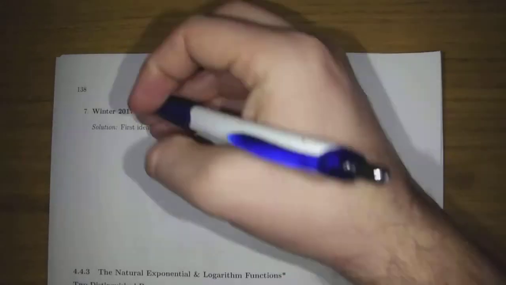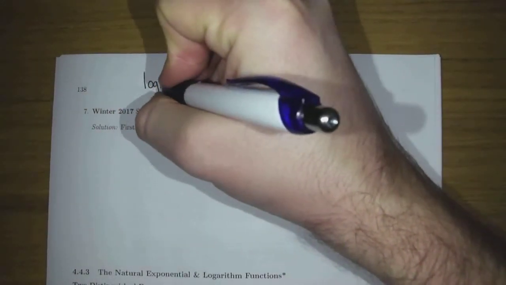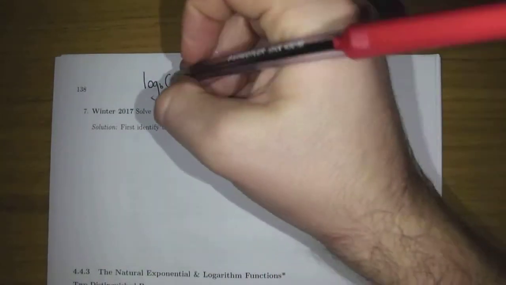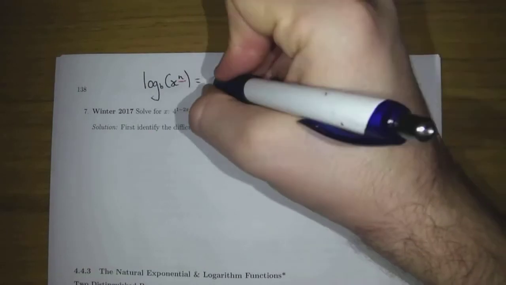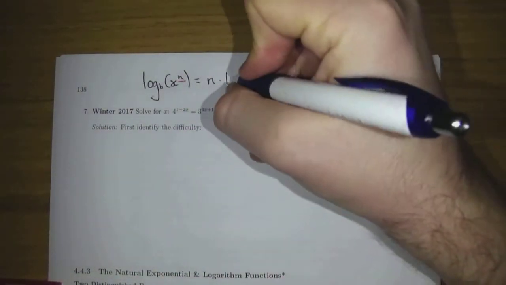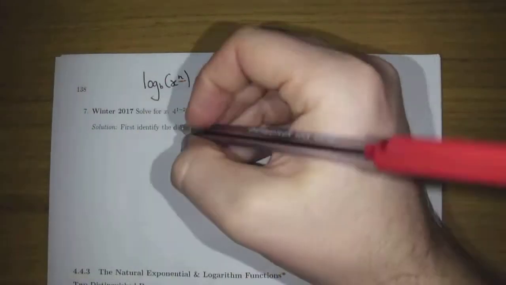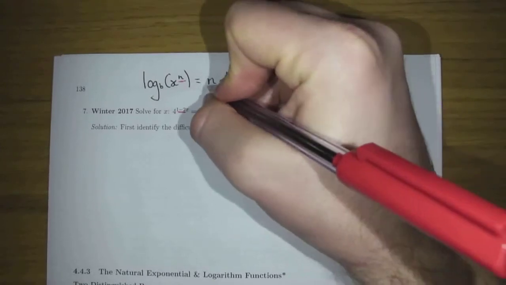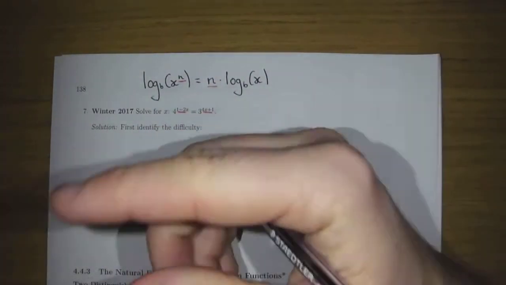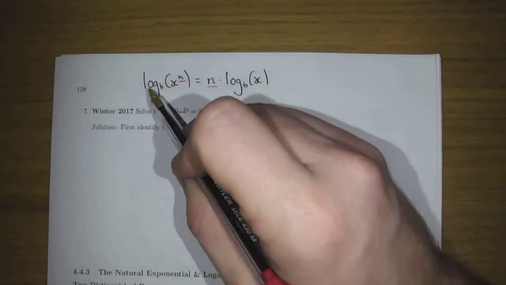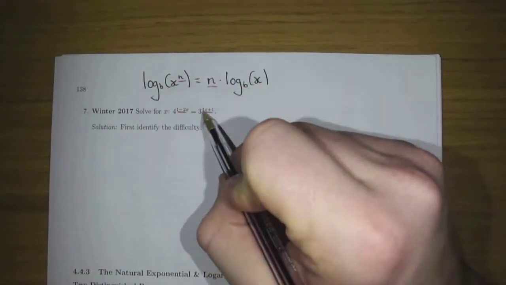What I could do, and I'll just write it down here, is because log base b of x to the n is so that to the power of n, a log will turn that into multiplied by n. If you identify the fact that the x's are in powers, and you would like to get the power. So that's a difficulty. You could take a log, any log.